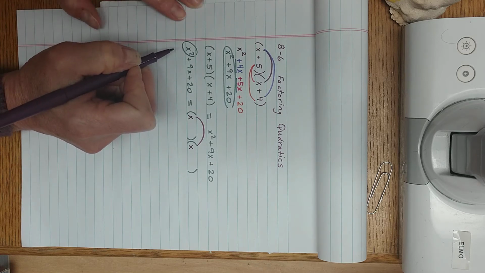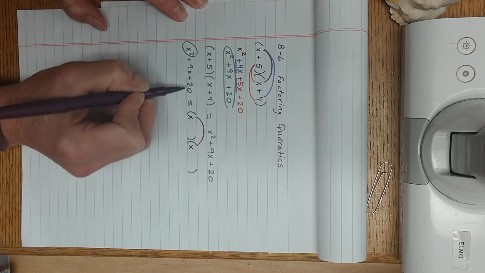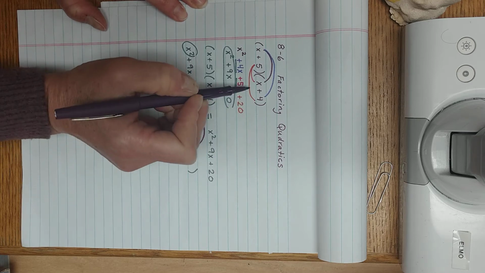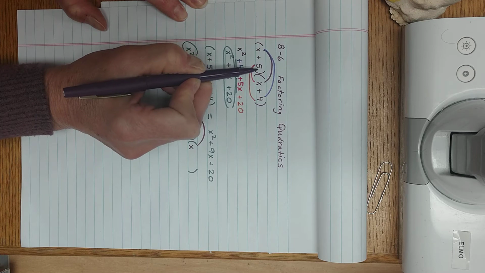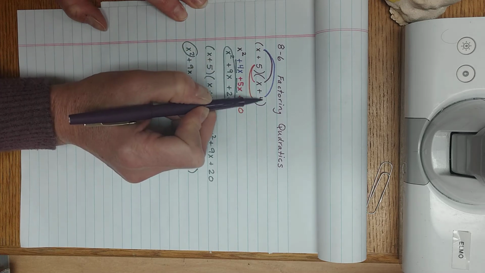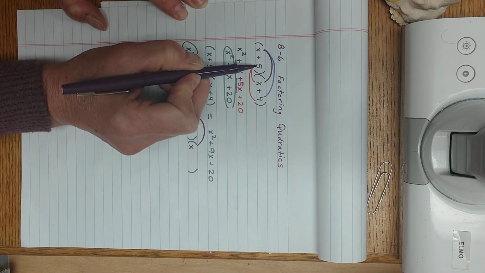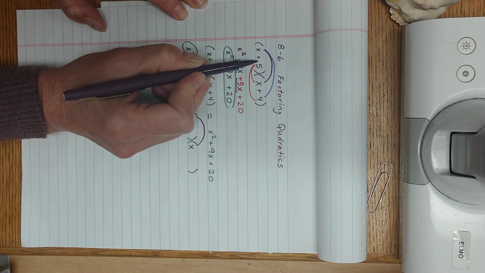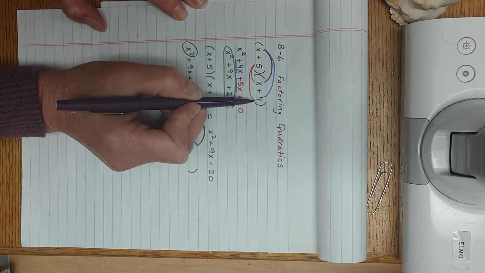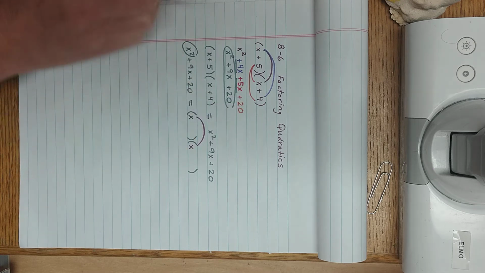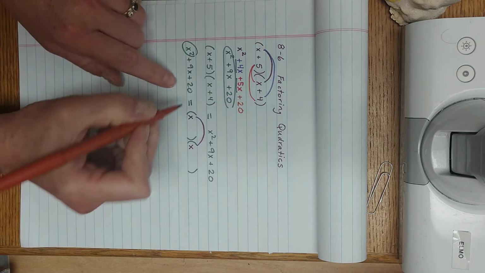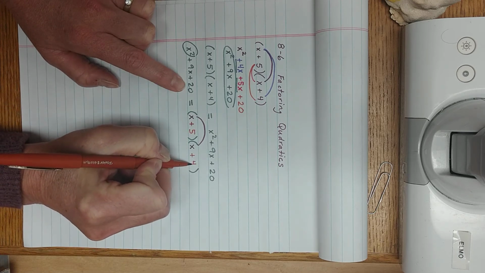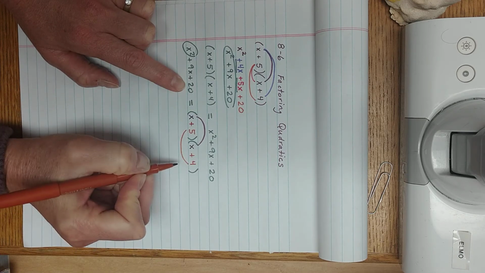Now I'm going to suggest that we don't worry about this 9x for a minute, but we're going to go to the ending term, this positive 20. Looking back up here, it was the ending one here and the ending one here. The last part of this binomial and the last part of that binomial multiplied together. Positive 5 times positive 4 made 20. So this 20 here is a positive 5 times the positive 4.